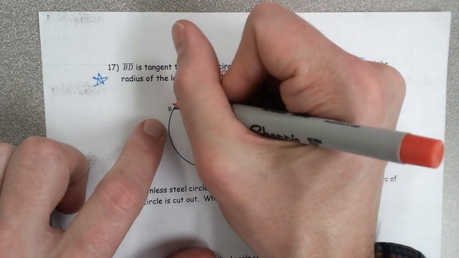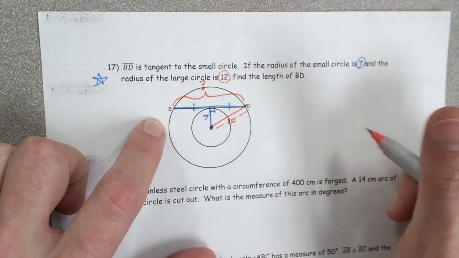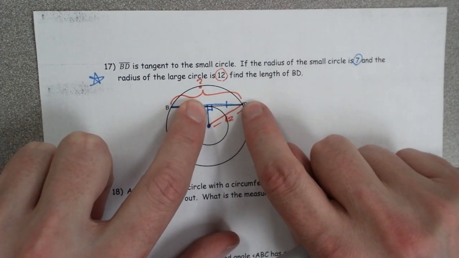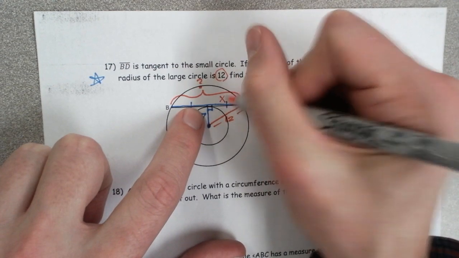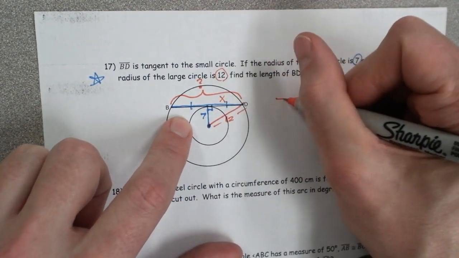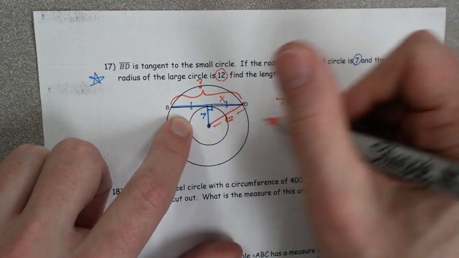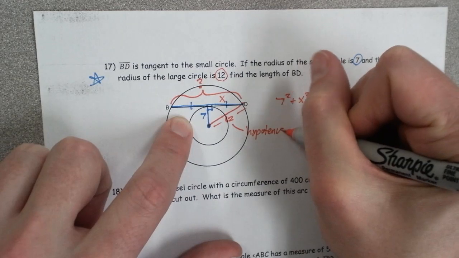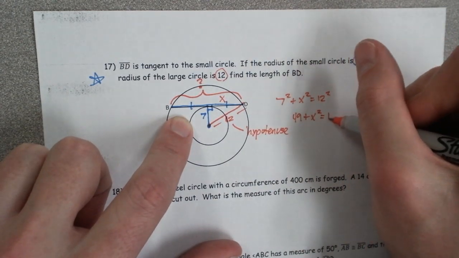What is the length of BD? Well, BD is twice the length of that segment. So we're going to use the Pythagorean Theorem to solve for that segment. We'll call it x. So we'll say 7 squared plus x squared equals 12 squared. Remember, this is your hypotenuse, so that's going to be your C. So that's 49 plus x squared equals 144.